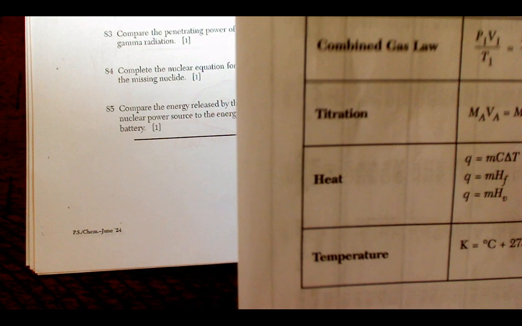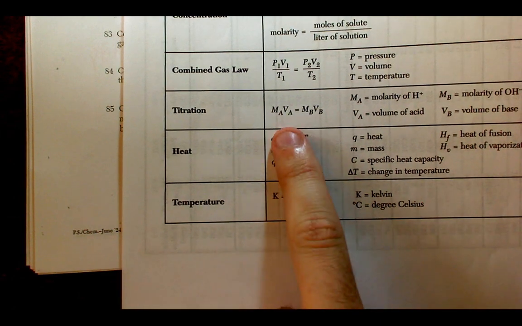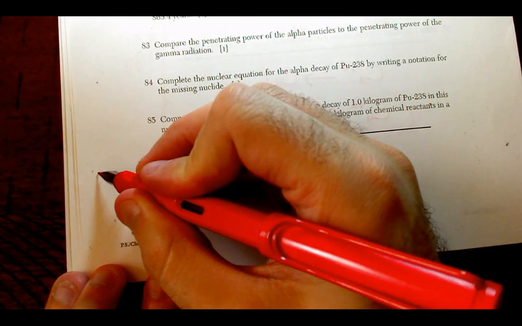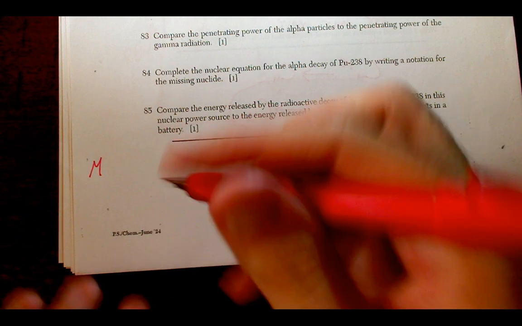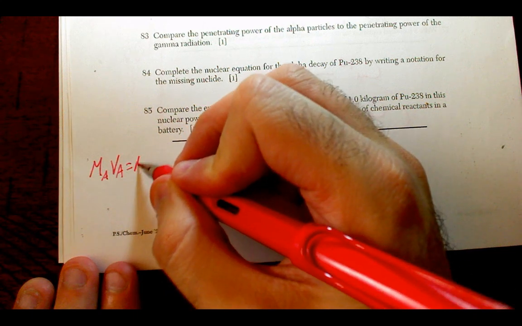And this question said determine the molarity. So you have to actually do the math. You can't just set it up. Titration was your MAVA equals MBVB. So I'm going to fill that in. I'm just doing this at the bottom of the page because I have more room. You would have plenty of room on your answer key. You would have like probably a half a page or so to fill this in. They give you plenty of room for this thing. MAVA equals MBVB.